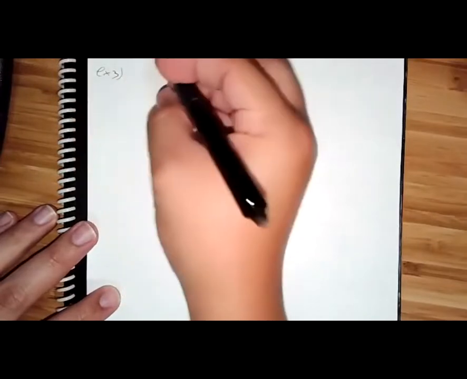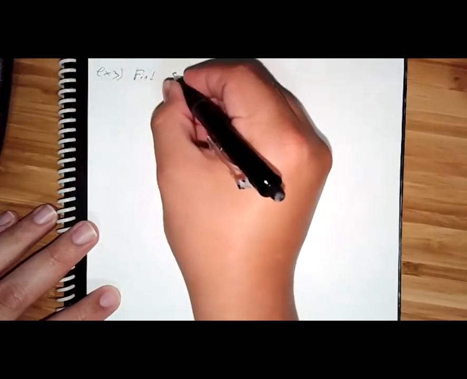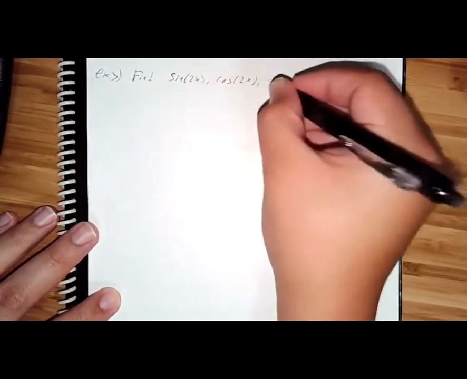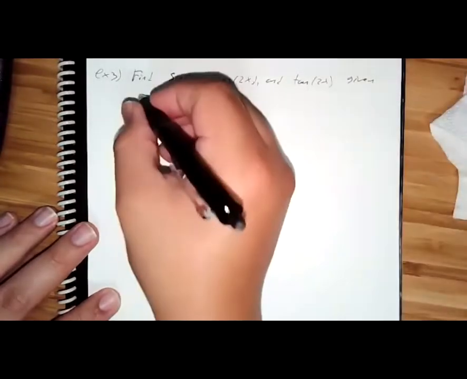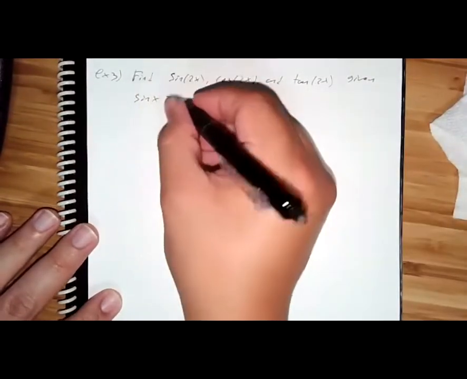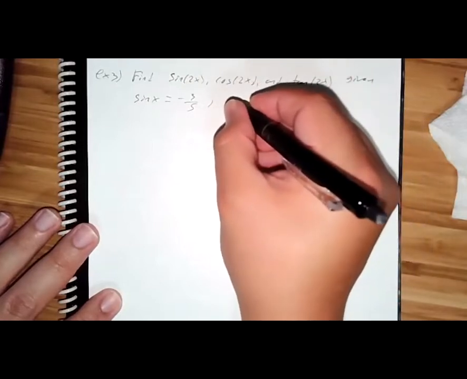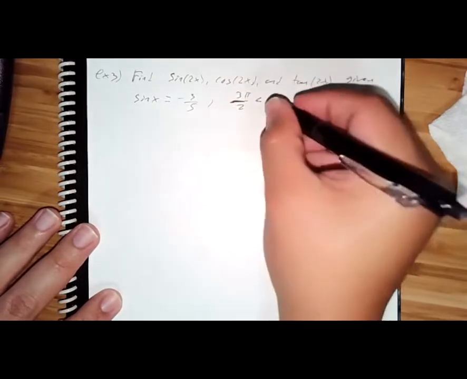Example 3. Find sine of 2x, cosine 2x, and tangent 2x, given that sine x is equal to -3/5, and that x is between positive 3 pi over 2 and 2 pi.